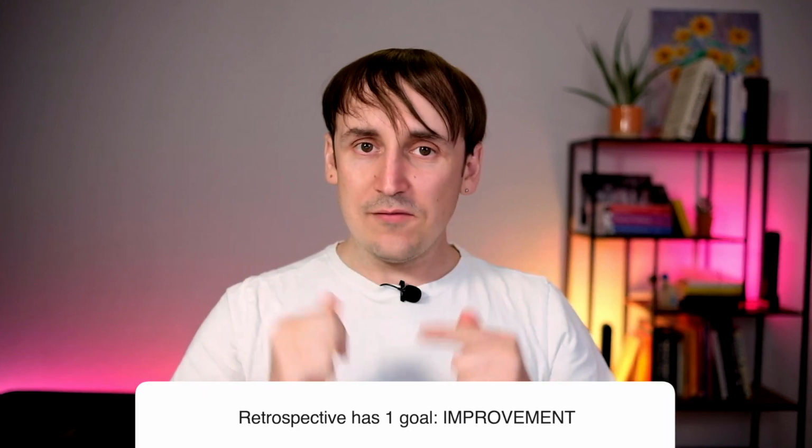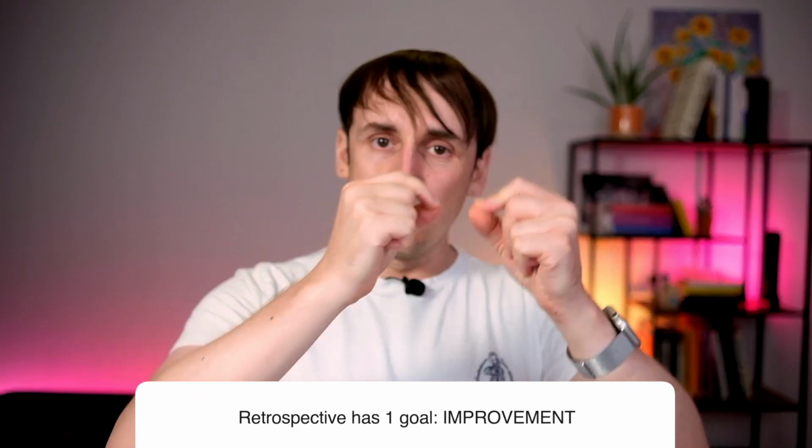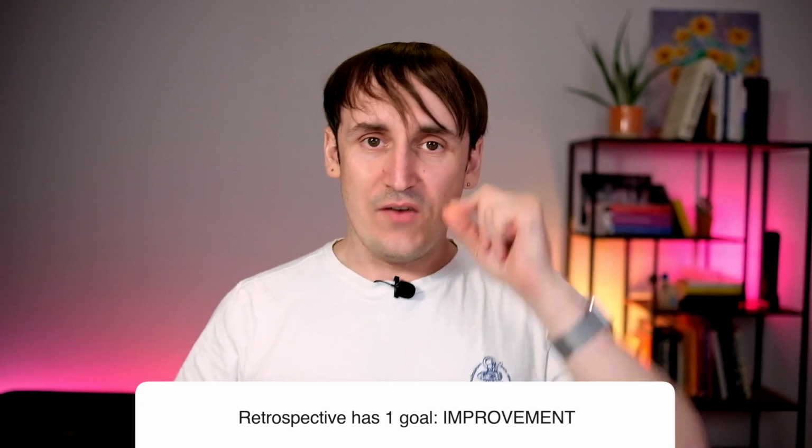Now, what is the goal of the retrospective? There is one single goal. No, it's not to let the team vent. It's not to complain about the manager or the leadership of the company. The point of the retrospective is change, it's improvement. If retrospective helps the team to improve, to do their work better, it's a valuable thing. If the retrospective doesn't result in improvement, it's a waste of time.